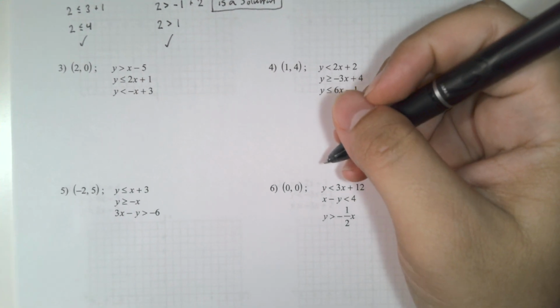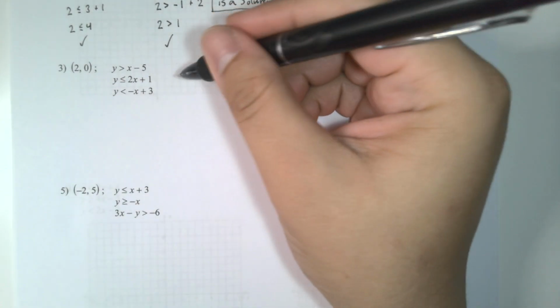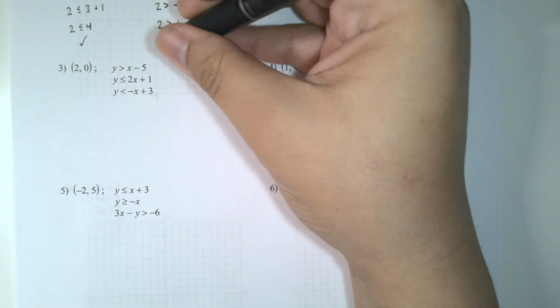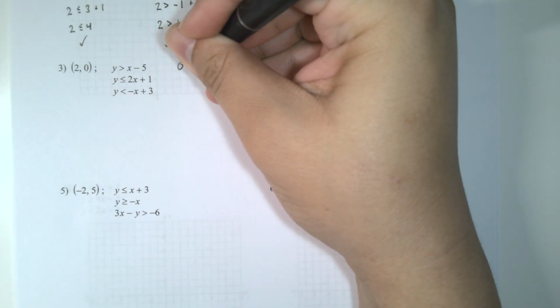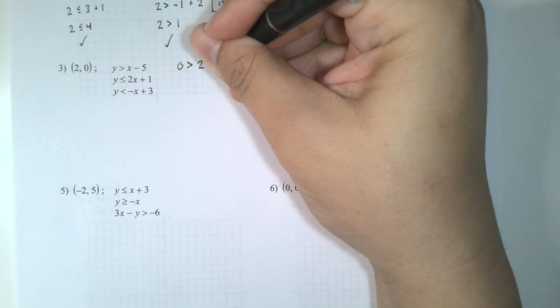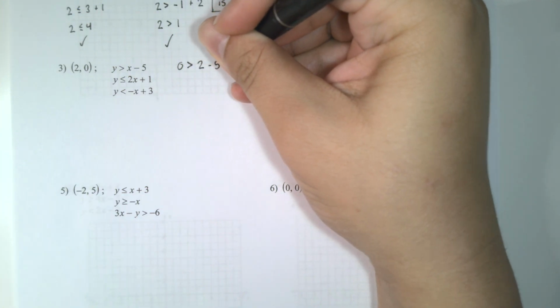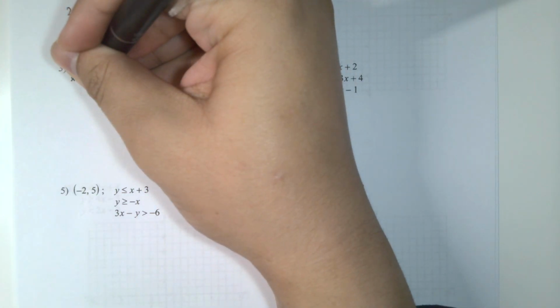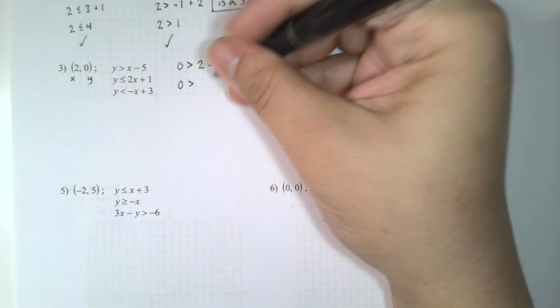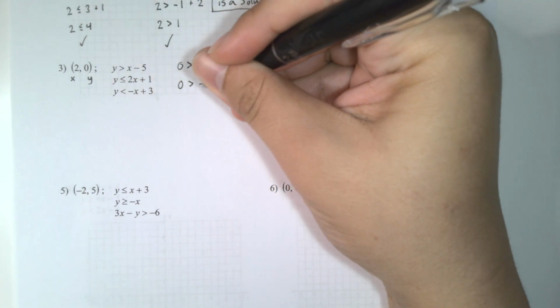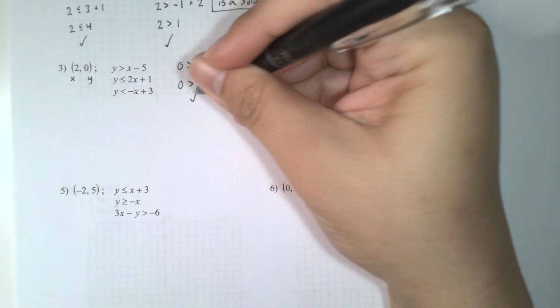Number 3, pretty similar. We have to verify that each of these is true. Starting with the first one, we have 0 is greater than 2 minus 5. Remember, this is x, this is y. And 2 minus 5 is negative 3. 0 is greater than negative 3, so that checks out.